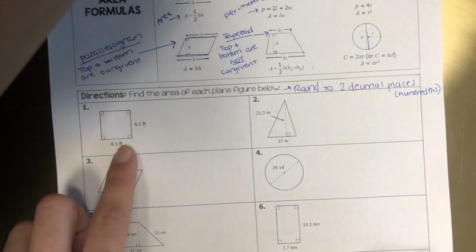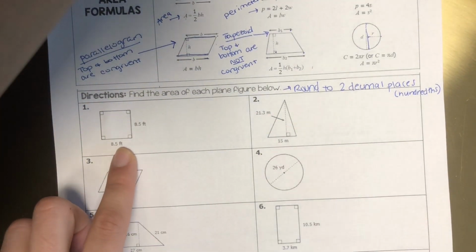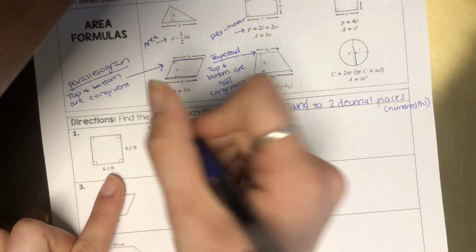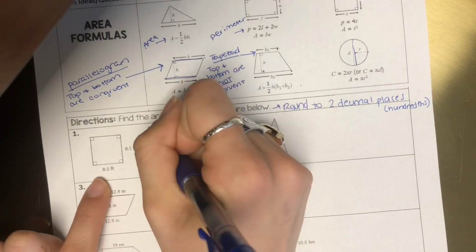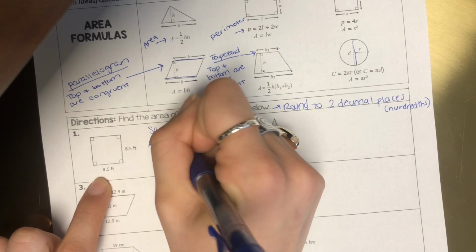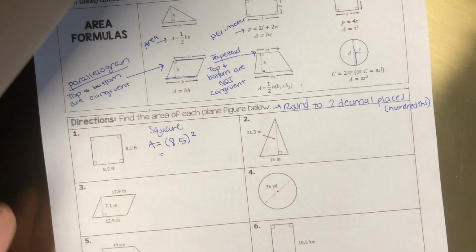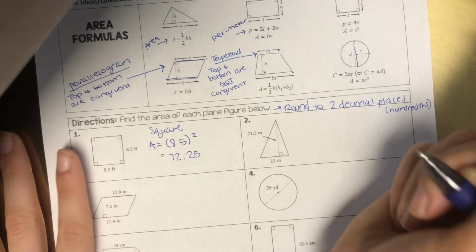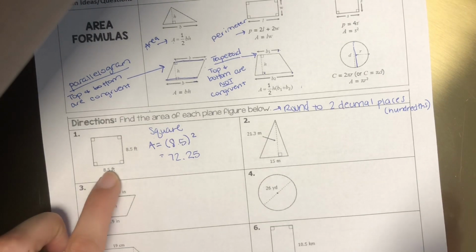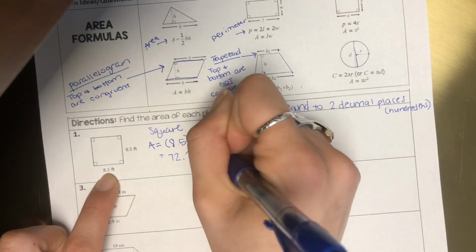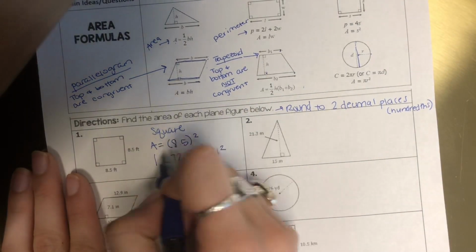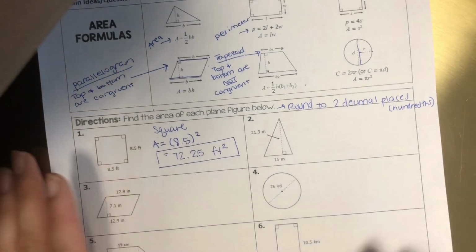All right, first one. What type of shape is this? Hopefully you were like, bam, it's a square. So we're just gonna use our formula for the area of a square. So area equals my side squared. So we have 8.5 squared. Plug that in your calculator. 8.5 squared is 72.25. And then remember, with area, we always do our units squared. So we have feet squared. And that is your answer for number 1.